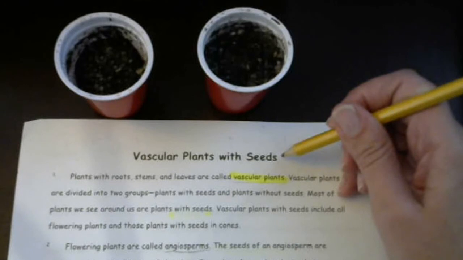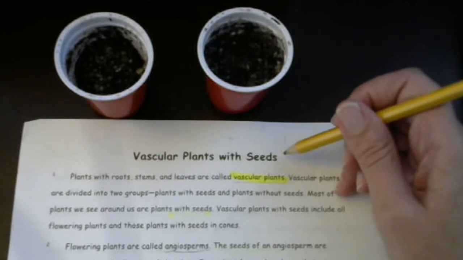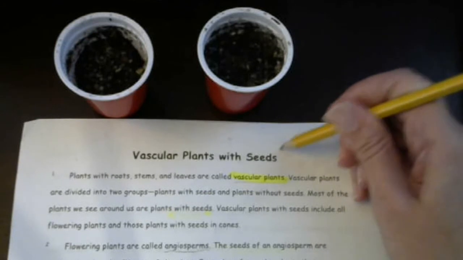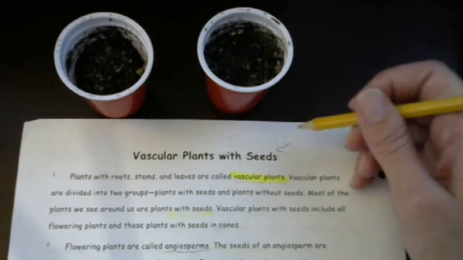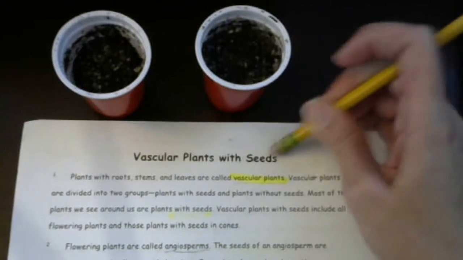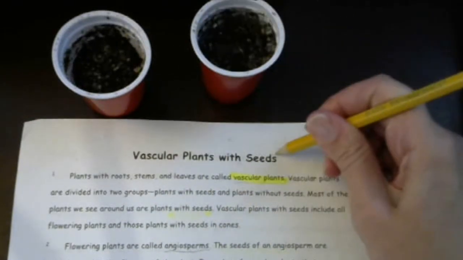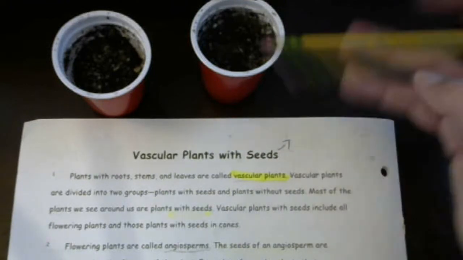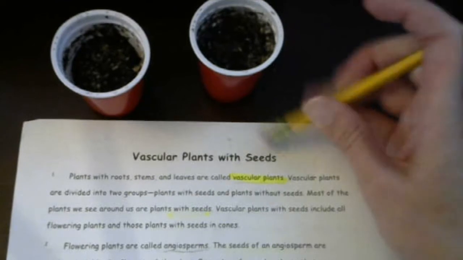So I'm going to go up here to our title, Vascular Plants with Seeds. I want to do my arrow the other way, because in one type, the seeds, no, it should be the other way.